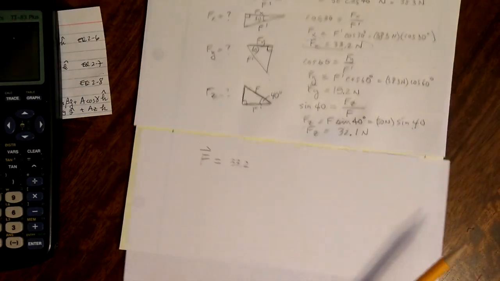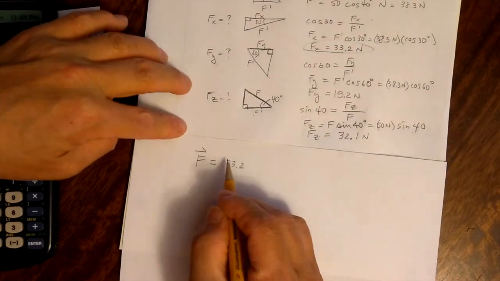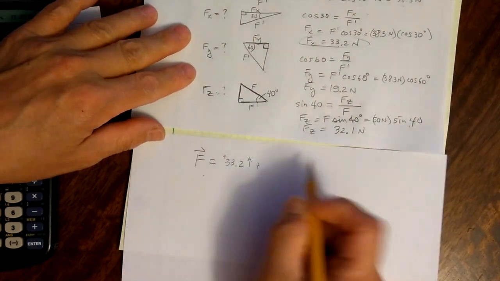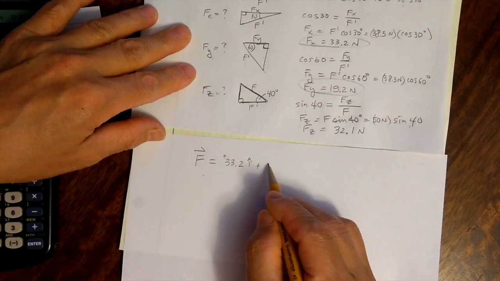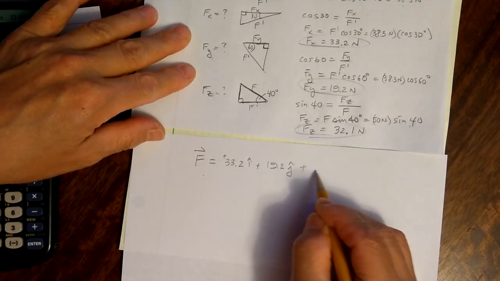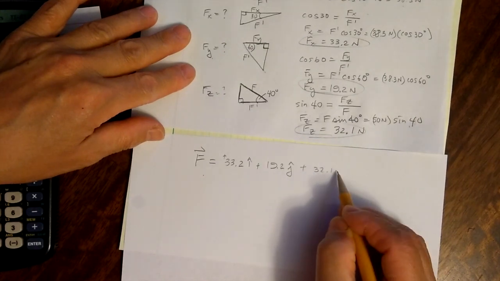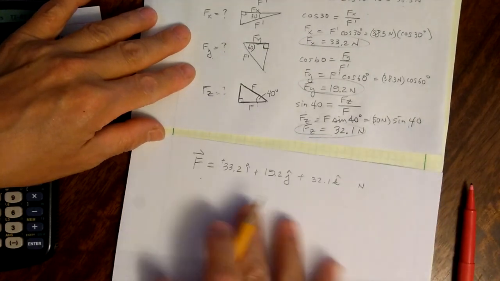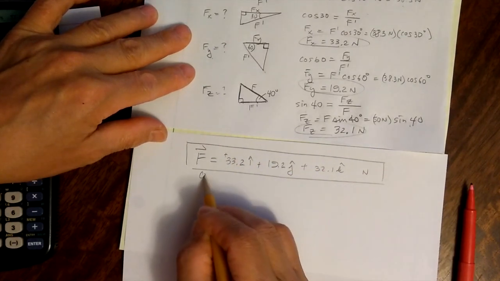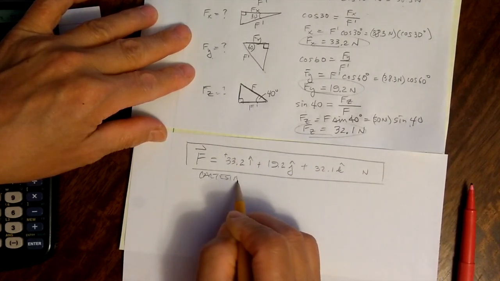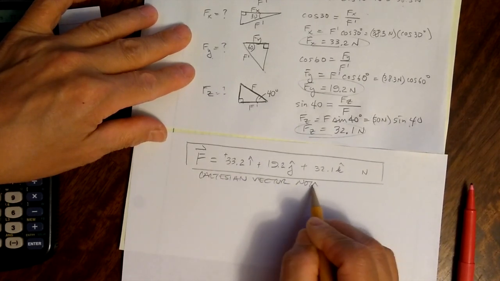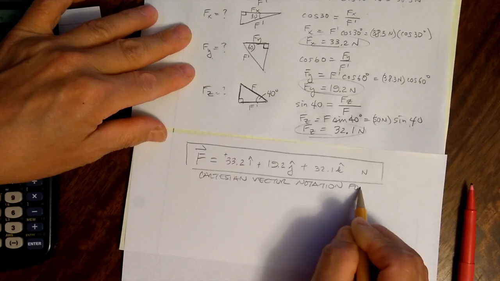So we can now say that it is a positive 33.2i plus a positive 19.2j plus a positive 32.1k newtons. And when you write it in this form, this is the Cartesian vector notation for F.